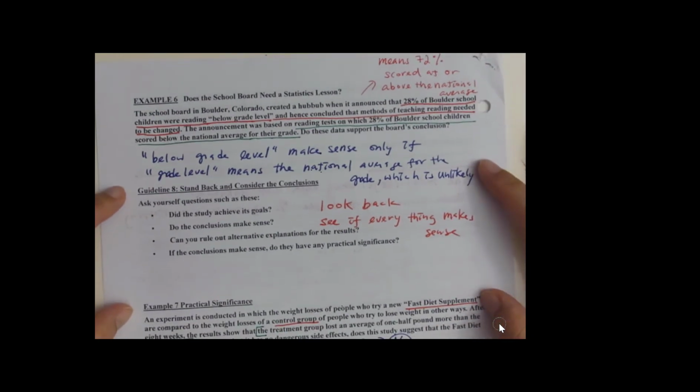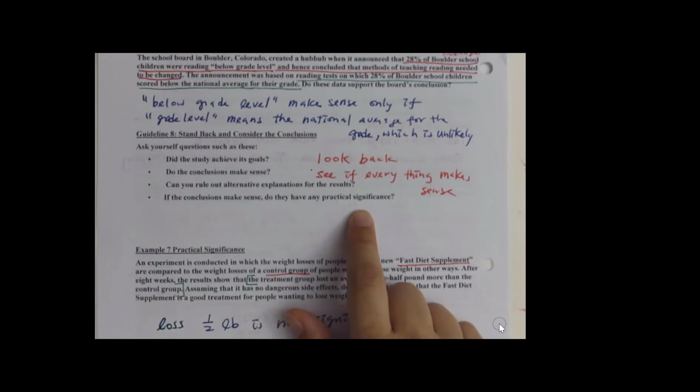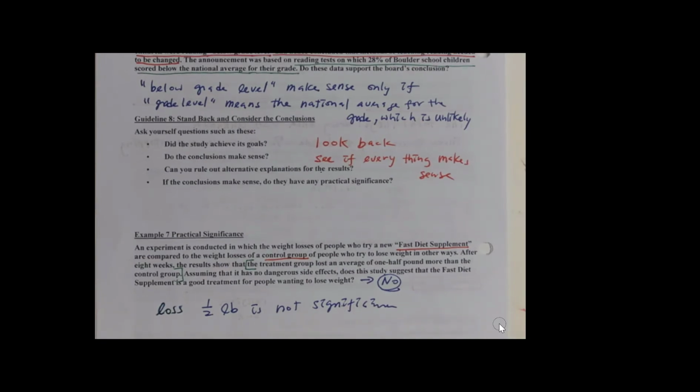And the very last guideline is stand back and consider the conclusion. Again, even if everything is correct, we still can come up with a wrong conclusion, and sometimes the conclusion may not be significant. The example we gave there is diet supplements, but after all that, the participants only lose about half of a pound because it's not significant, so that makes the study not as important. All right.